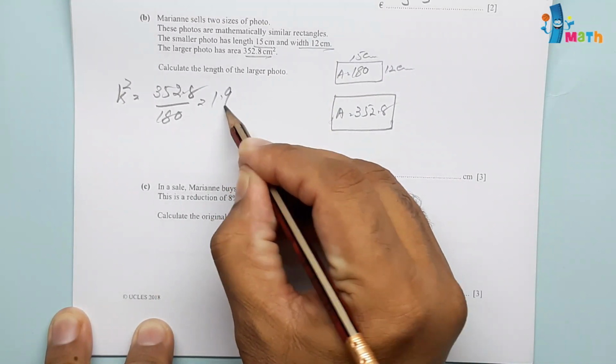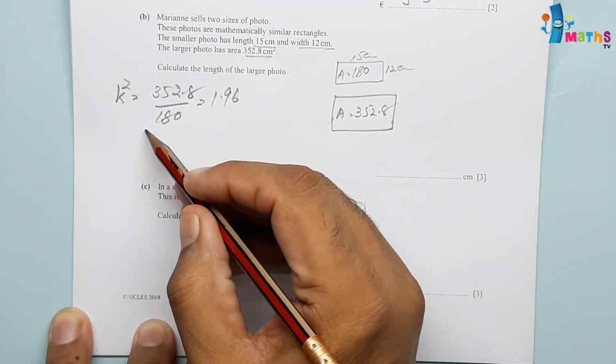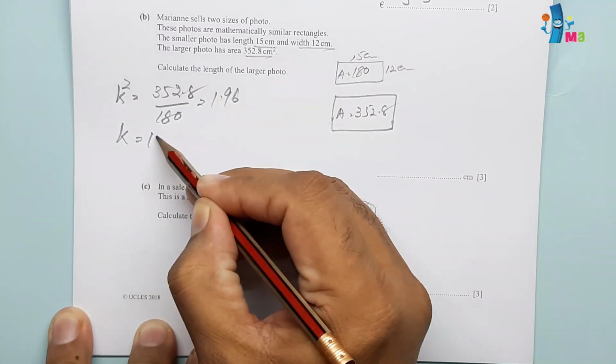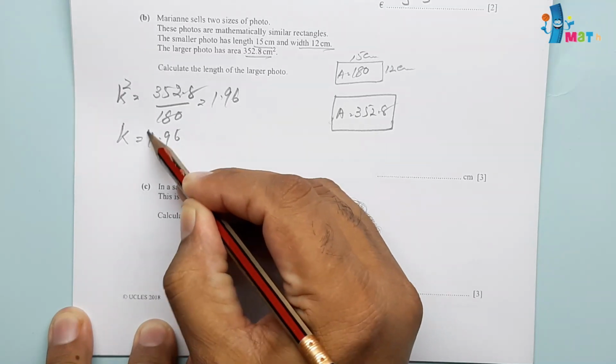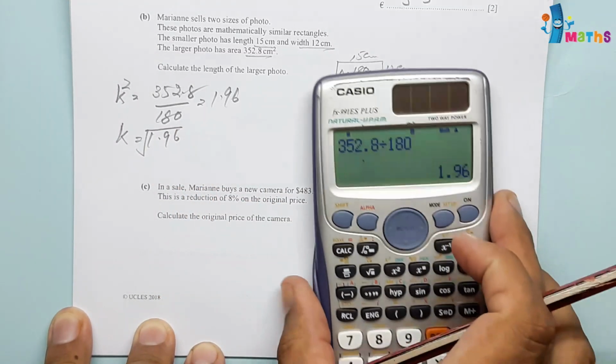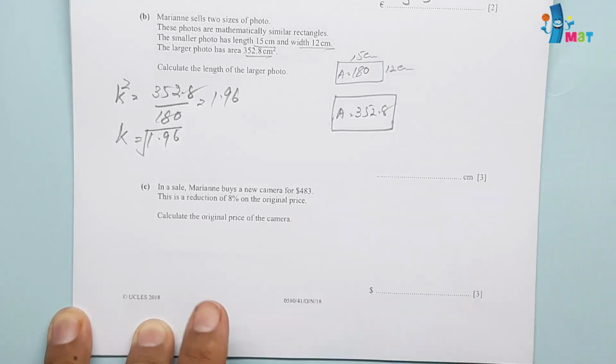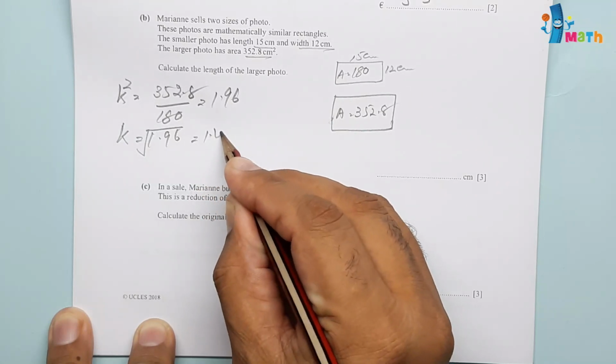So 1.96 will be the conversion ratio, but we need k, not k square, so we'll have to take the square root of 1.96, which will be equal to 1.4.